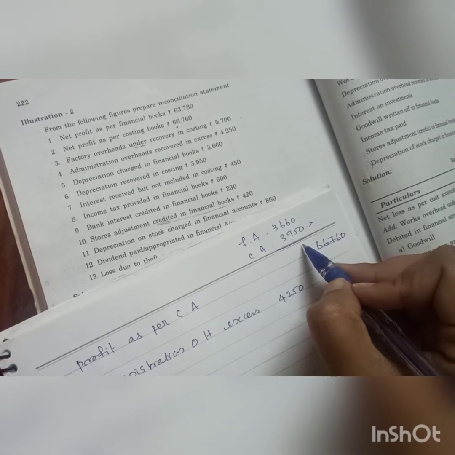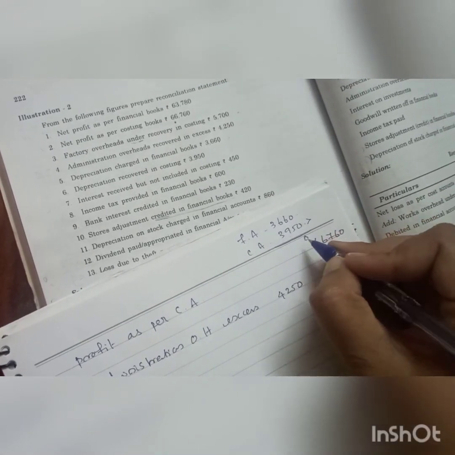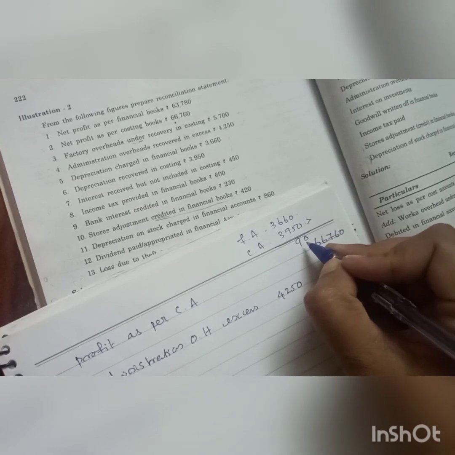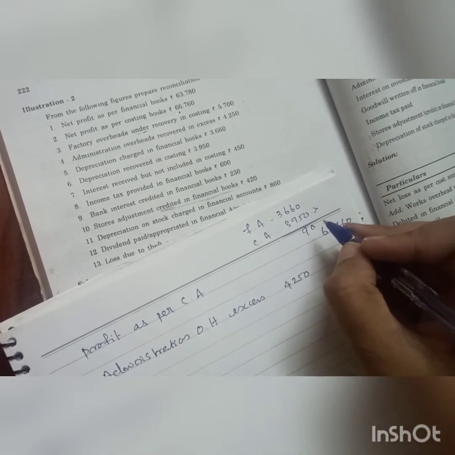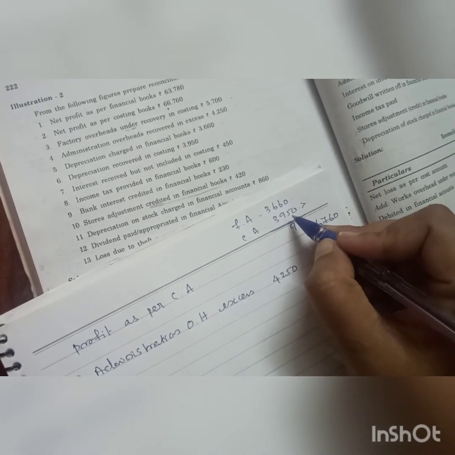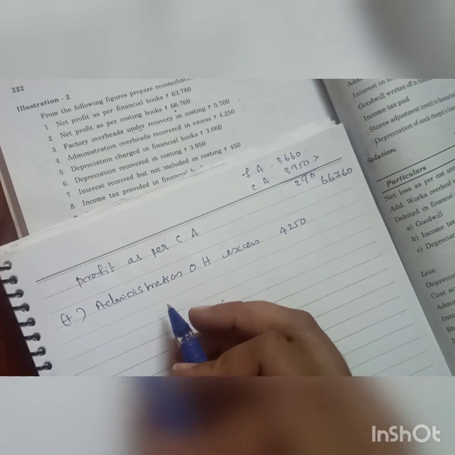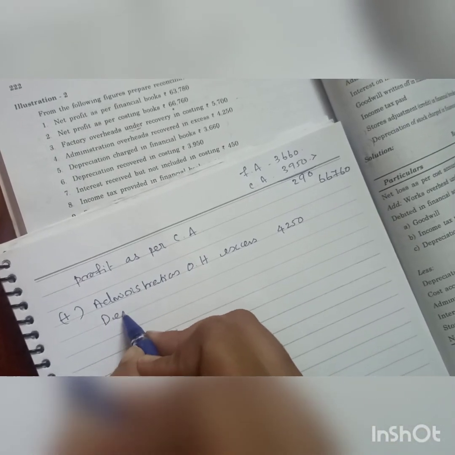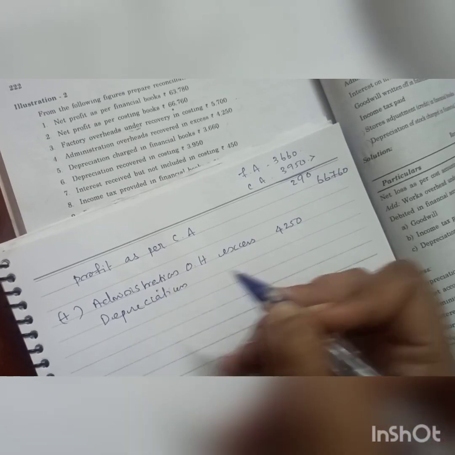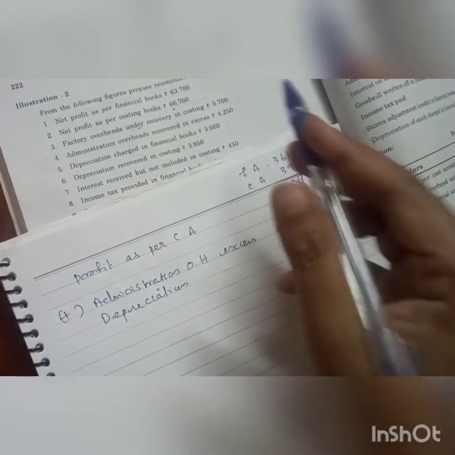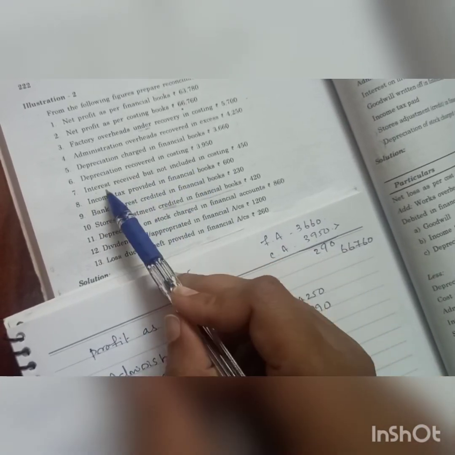How much amount it has been increased? That is 3,950 minus 3,660, that is 290. So whatever the excess, that we have to add. Okay, 290 is the excess. So the depreciation excess, that is 290, we have to write down on inner column. Okay. The next one is interest received but not included in costing.